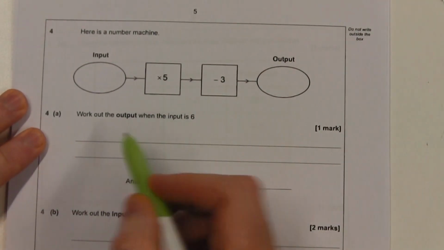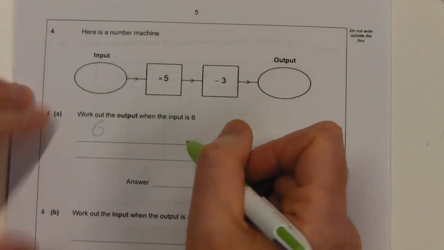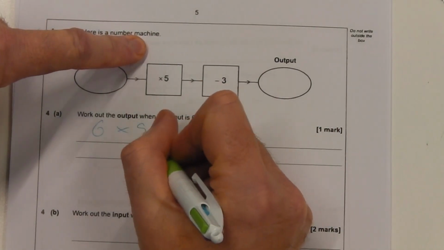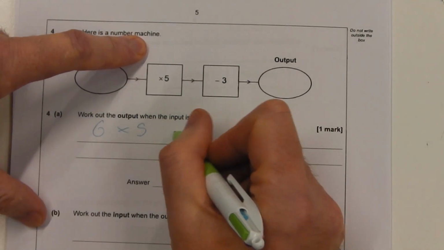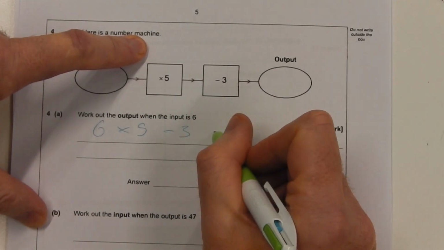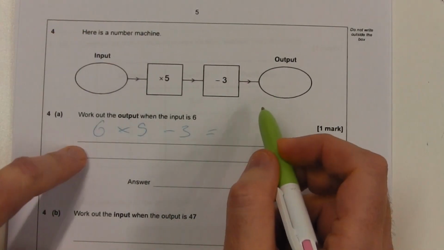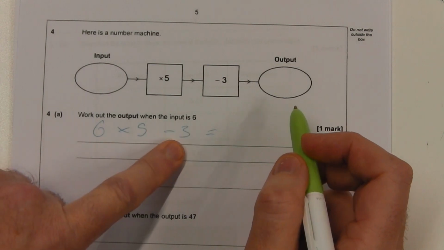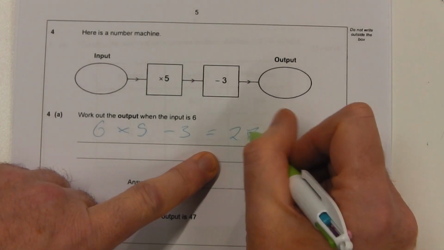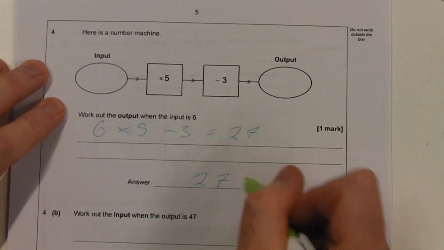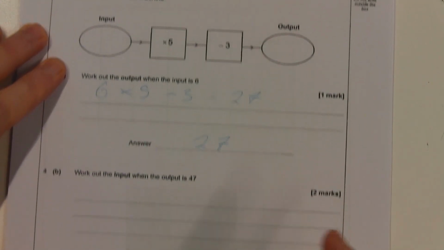So if the input is 6, first thing we're going to do is times it by 5, and then I'm going to take away 3, and that will give me my answer. So 6 times 5 gives me 30, take away 3, I'm left with 27. So that is my answer for part 1.